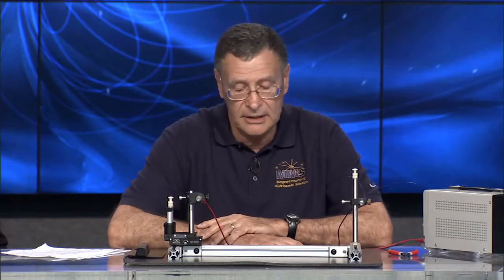reconnection. We released, in this case, the energy of the tension in this wire. You saw that hot spot where we have concentrated dissipation, and that's what we're looking for in MMS. We're trying to find those hot spots out in space. Now you can't see them like we could in this wire because it's a rarefied plasma, and that's the major difference between this demonstration and the case of looking for reconnection in plasmas.